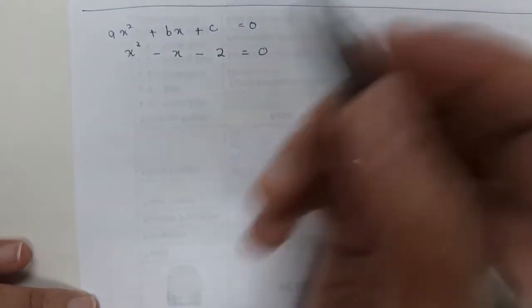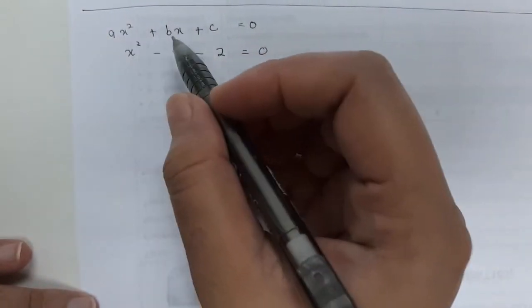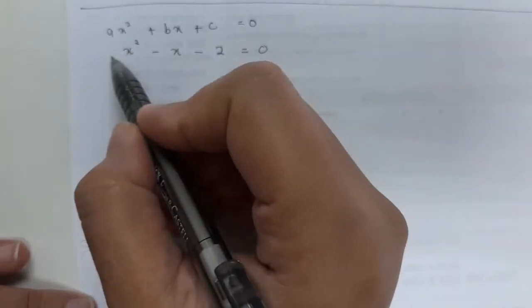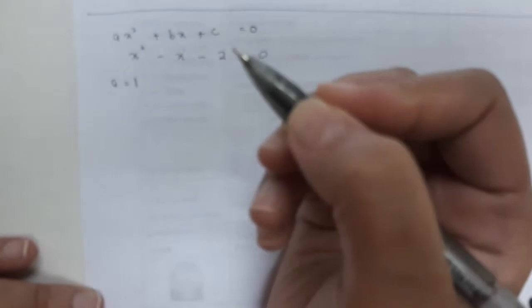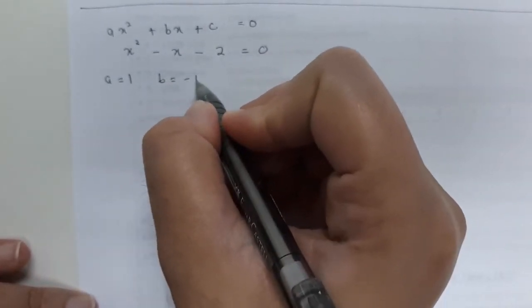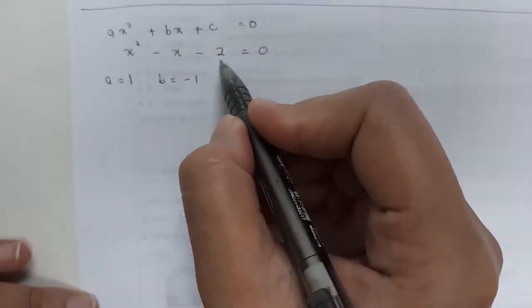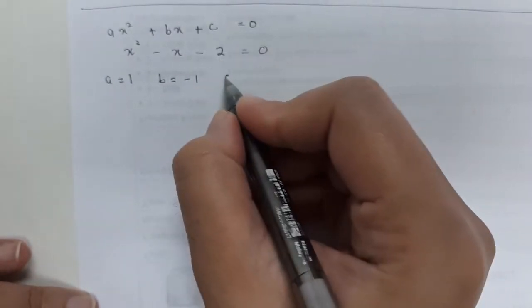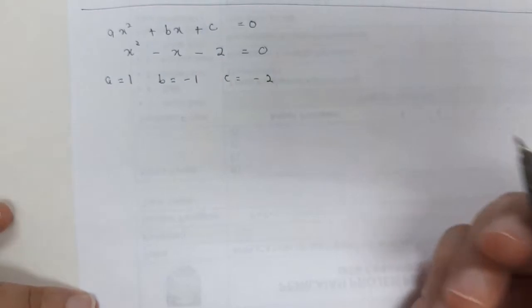Okay, let's take out the values of a, b and c. So x squared, a equal 1, negative x, b equal negative 1. Okay, minus 2. So c equal negative 2.